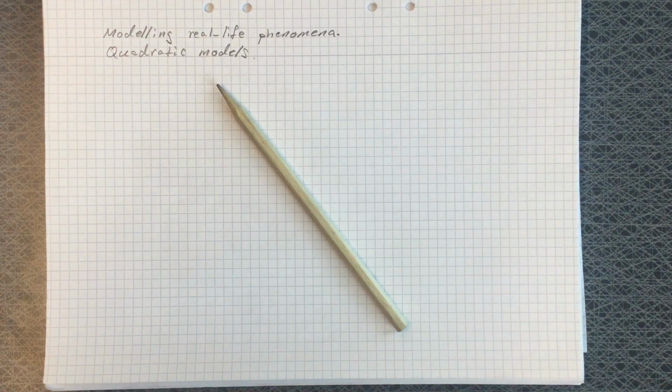So, welcome to this lesson about modeling real life phenomena. And today we will look at quadratic models. I will show you the graphs of the quadratic models, how they look. I will show you 4 examples where you can find them in real life. And I will show you some very good terms that describe what we have to know and understand about quadratic models, some concepts about quadratic models.